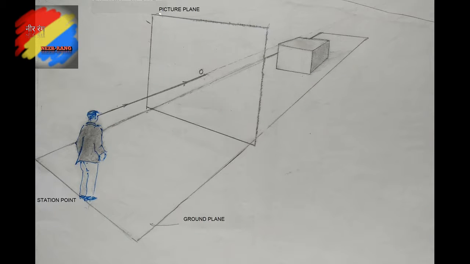Now let's see what has happened. My friend is standing at the station point. The tennis court is the ground plane, and he is looking straight through the picture plane.